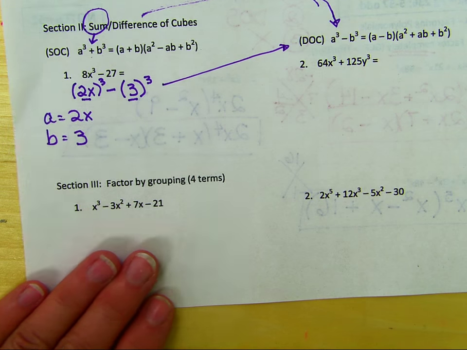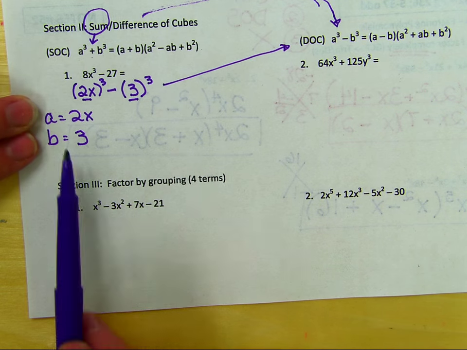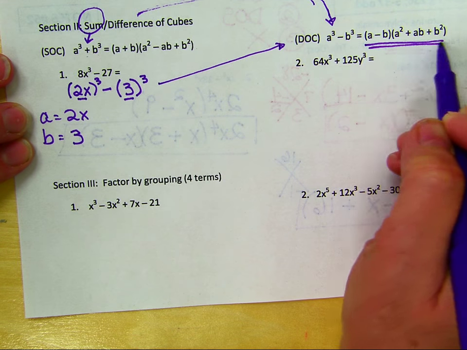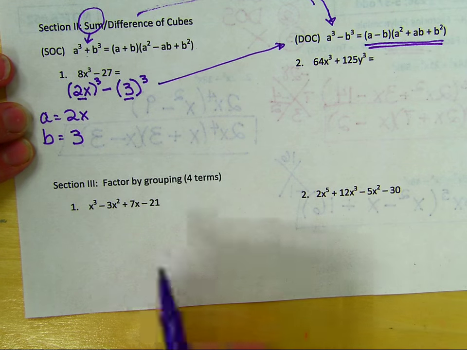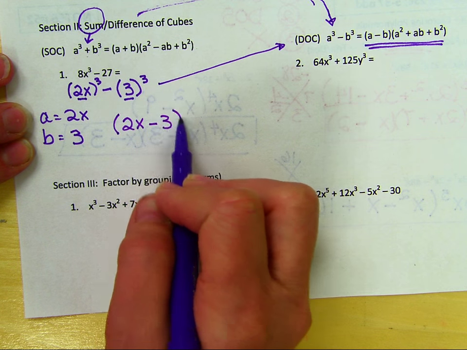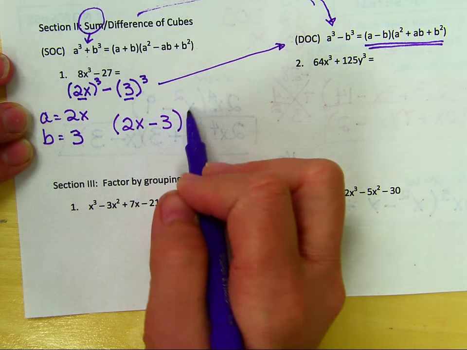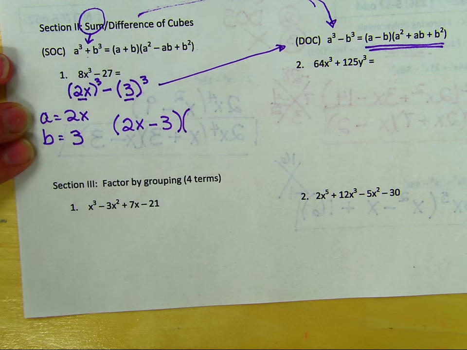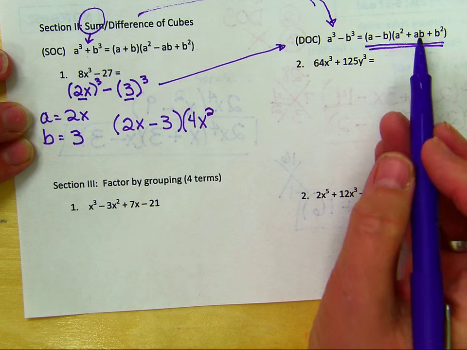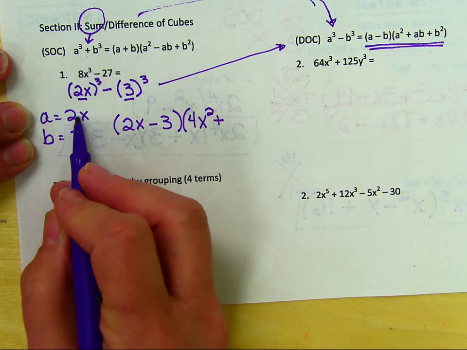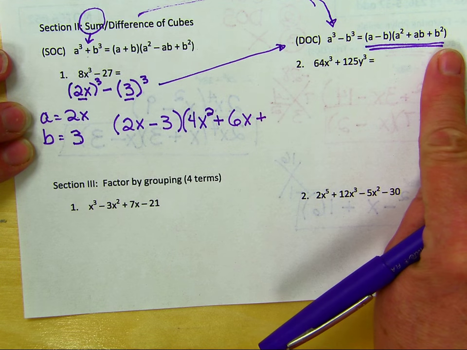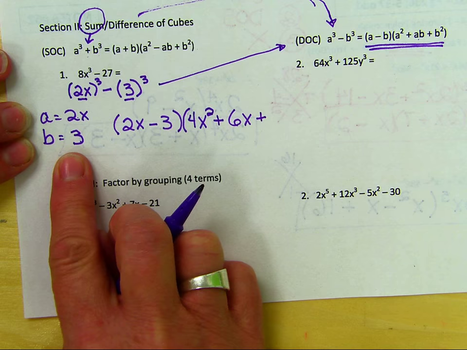All right, so I'm just going to fill in with the A and the B. So this is what my factoring is going to look like. Okay, so I've got parenthesis A minus B, close parenthesis, times A squared. 2x times 2x is 4x squared, plus A times B. A times B is 6x, plus B squared. 3 times 3 is 9.